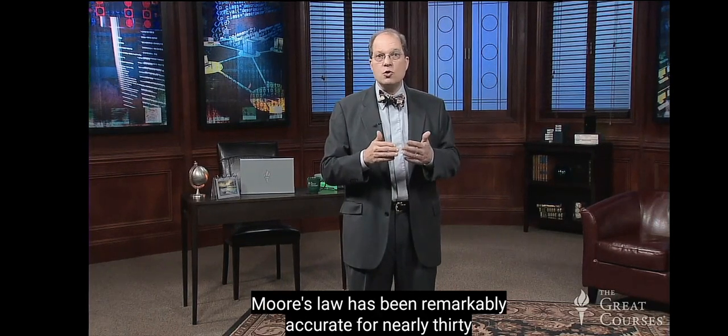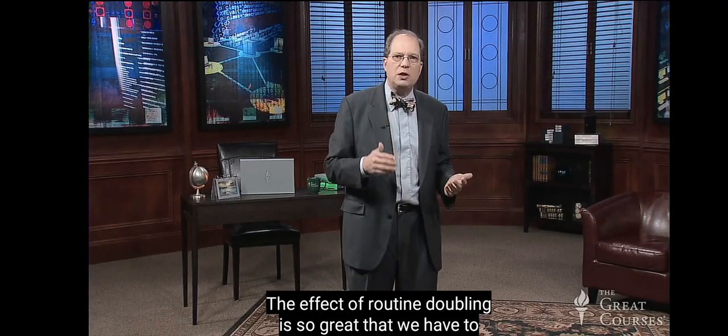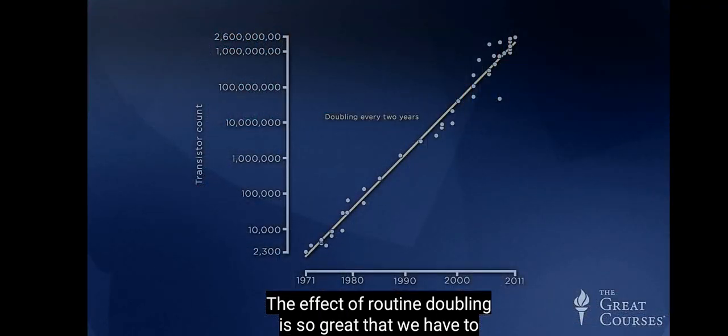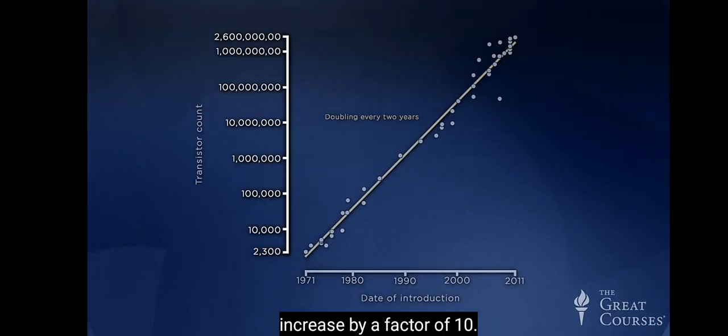Moore's law has been remarkably accurate for nearly 30 years. The effect of routine doubling is so great that we have to graph it logarithmically, where each step up the y-axis shows an increase by a factor of 10. In practice, what this means is that processor capacity today is more than 1,000,000 times greater than in 1970.